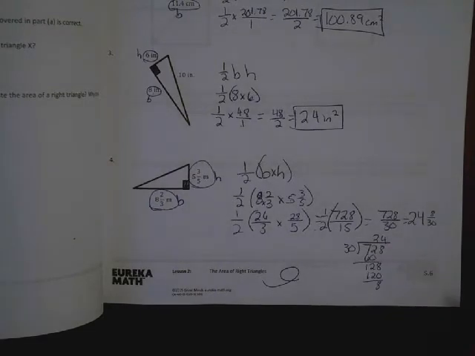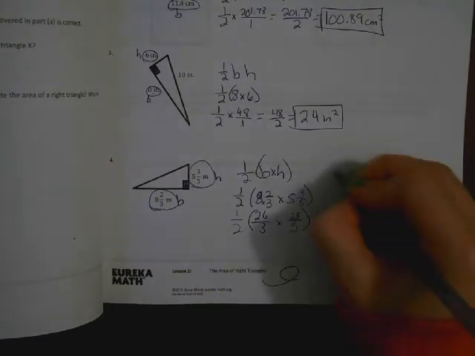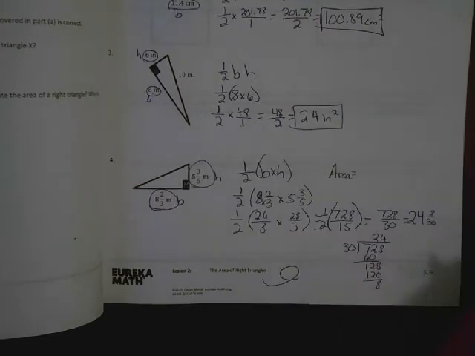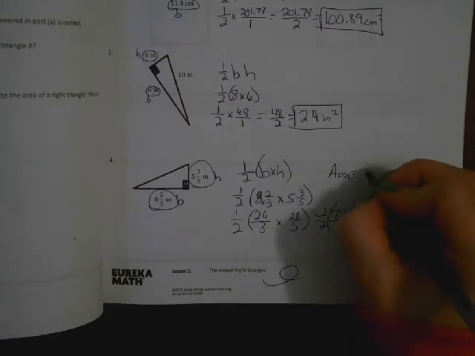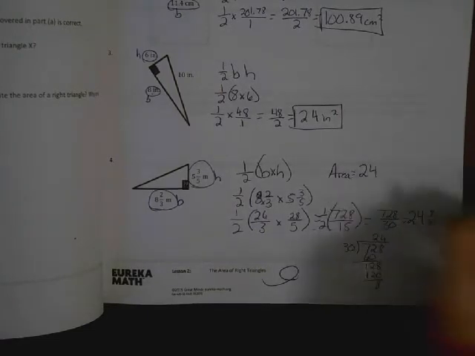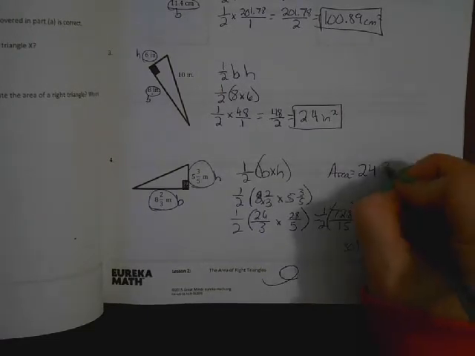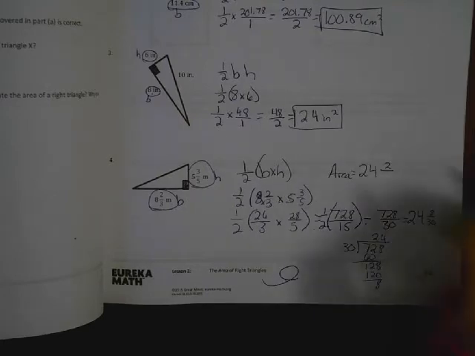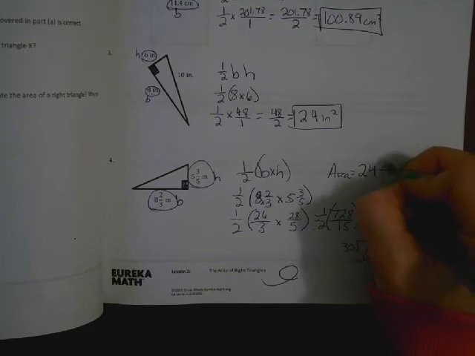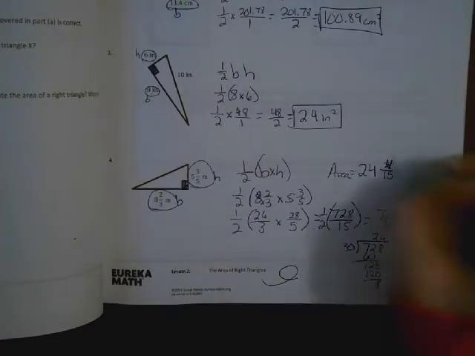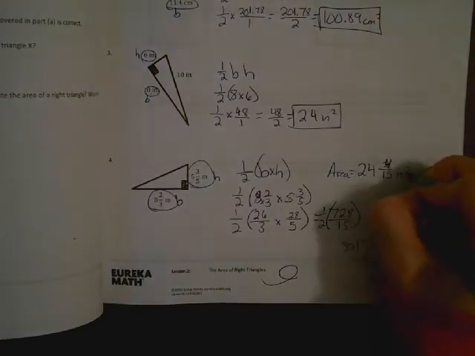8 and 30 both can be divided by 2. And so your answer is 24 and 4/15, because we're dividing by 2, so 8 becomes 4, and 30 divided by 2 is 15, and our measurement is in square meters.